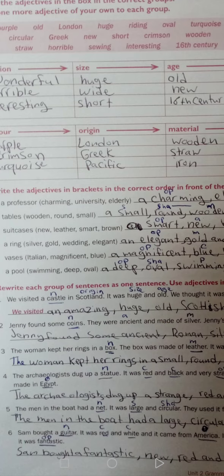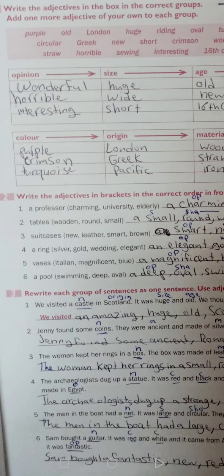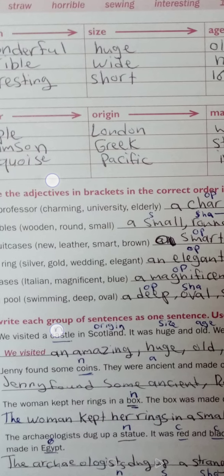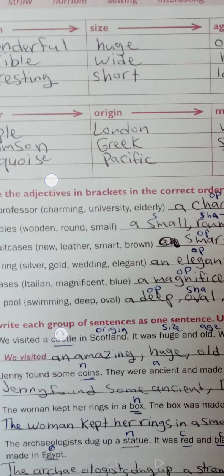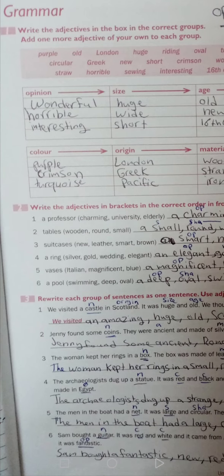How do I solve this problem? First of all, you have to identify the noun, the described noun, in order to put it at the end of the sentence. After that, we have to classify the adjectives in the sentence, whether they are opinion, size, age, shape, color, origin, material or purpose, according to the chart. Okay.